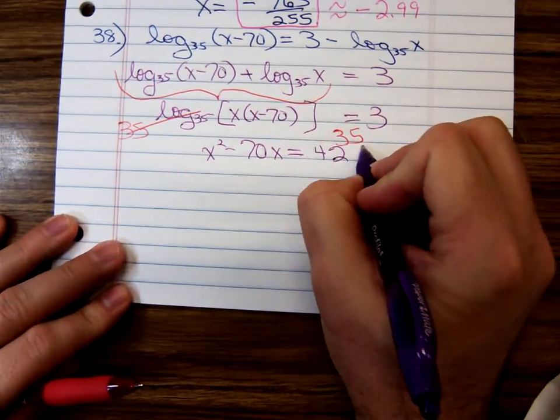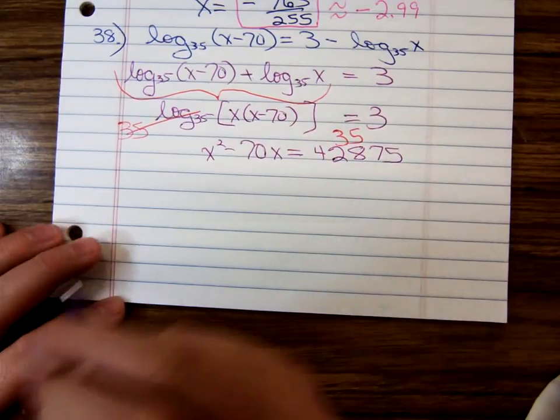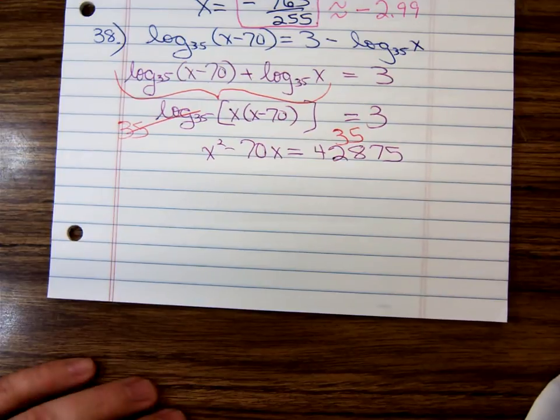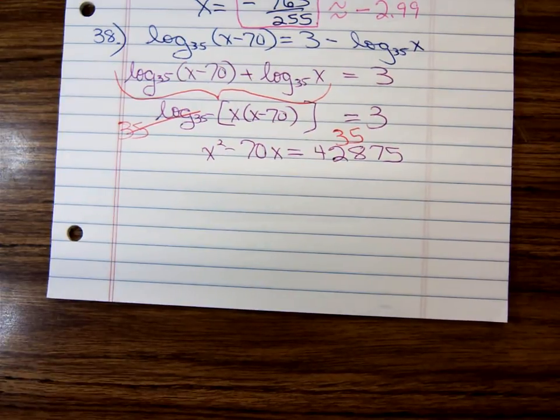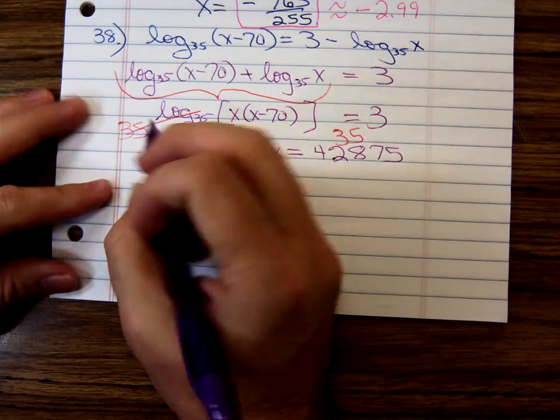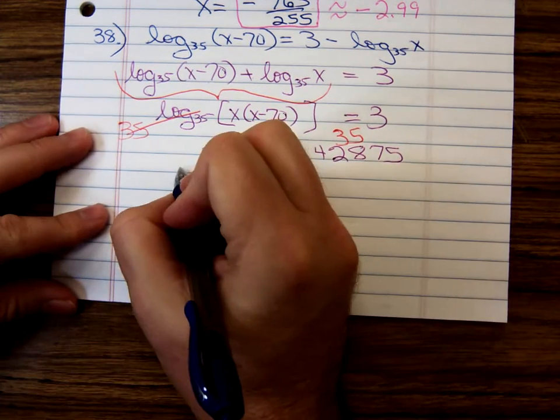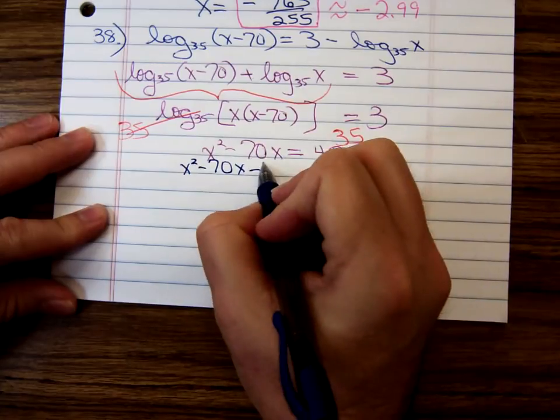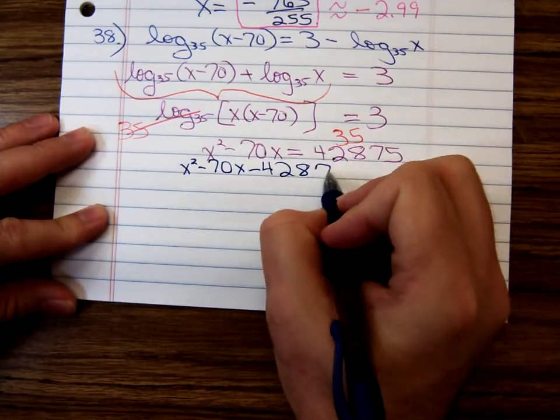I seem to have misplaced my calculator. 42,875. 42,875. Yes. And this is quadratic, so we're going to get this set equal to 0. So we have x squared minus 70x, that becomes a minus 42,875 equals 0.